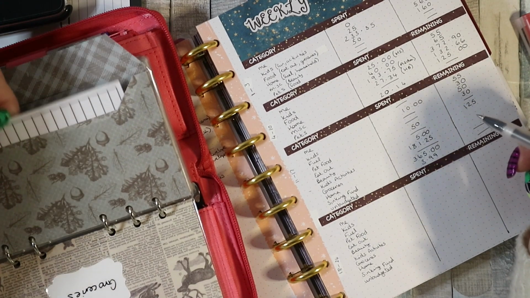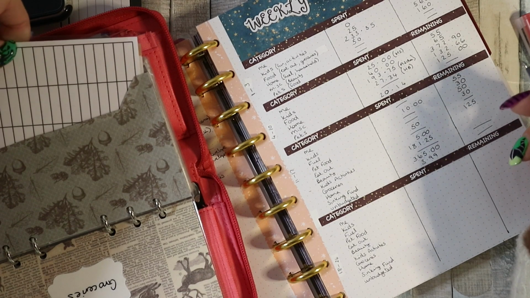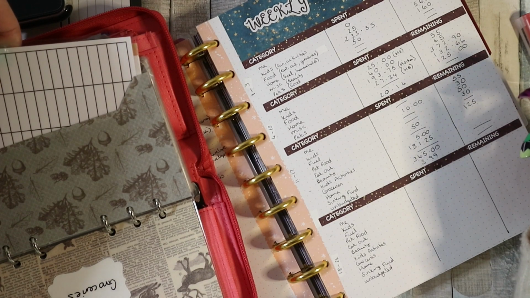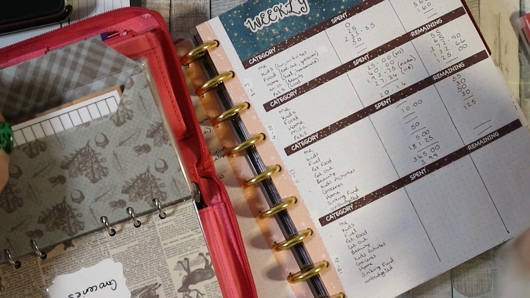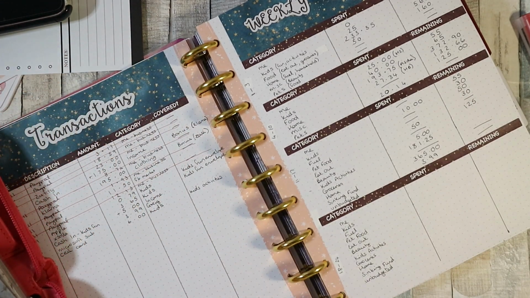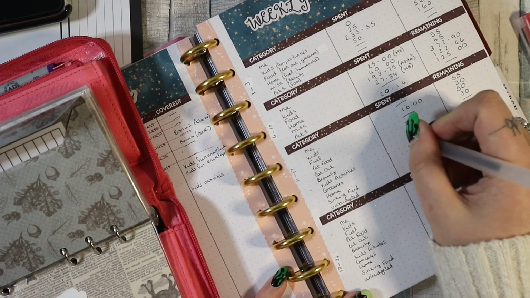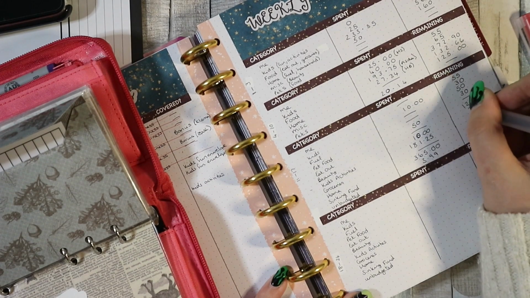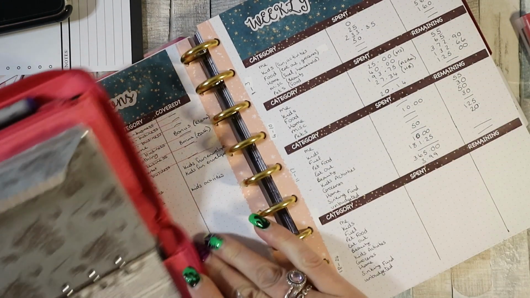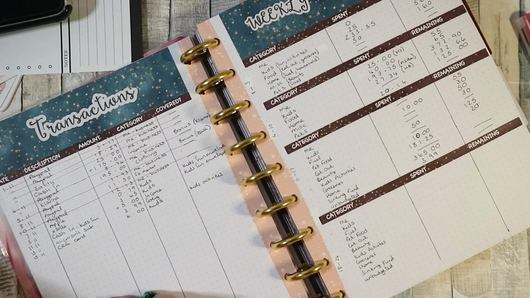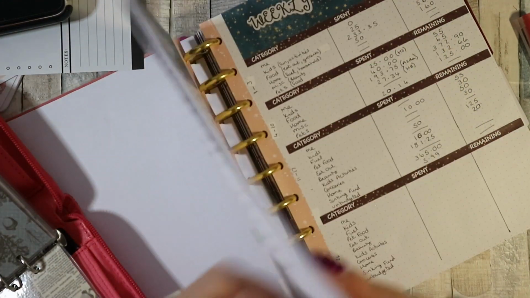Kids activities, I took 5 out. Sure, I took 5 out of kids activities. Oh no, wait, I took 10 out. So I took 10 to pay the CEA because it was £6.